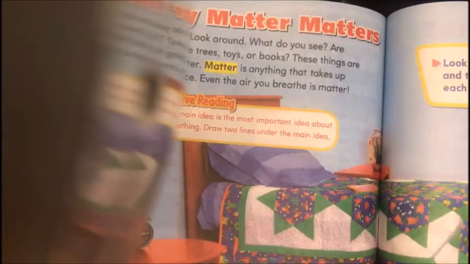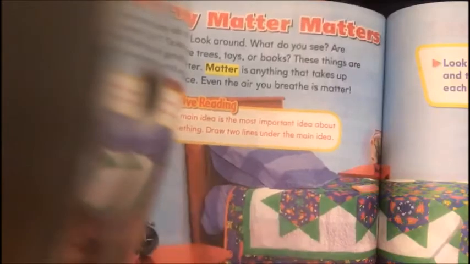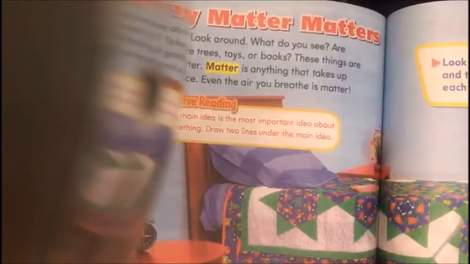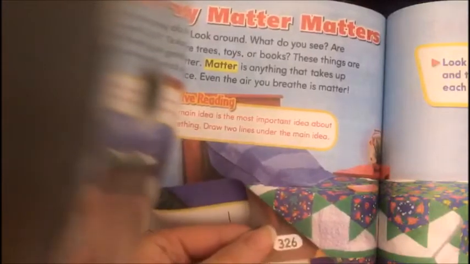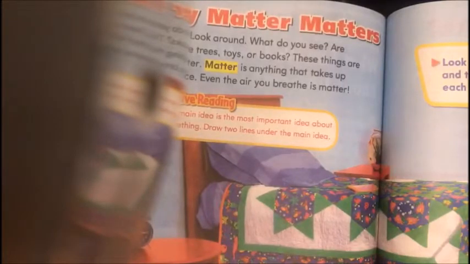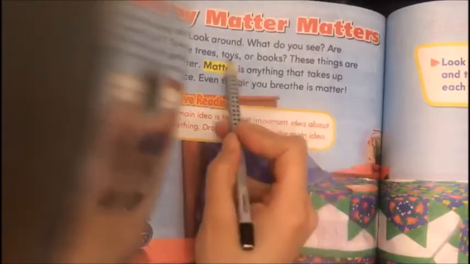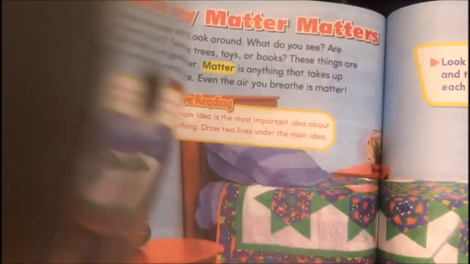So today's science lesson, actually we have a new unit, which is unit 9, lesson 1. The first lesson of our unit 9 is called, what can we observe about objects? So please open your main book, page 326. Page 326. Thank you. So why matter matters? And what is matter? This is what we're going to talk about.